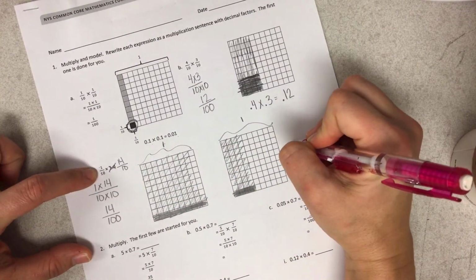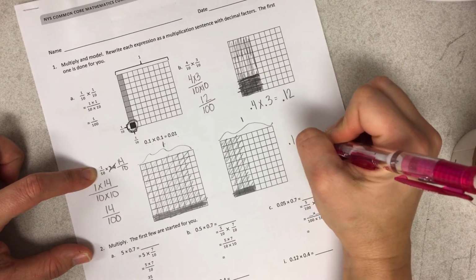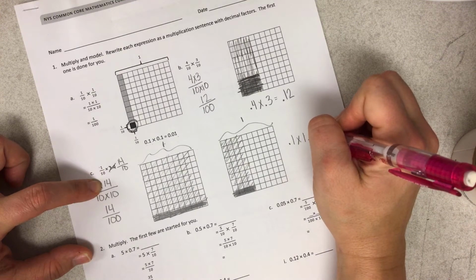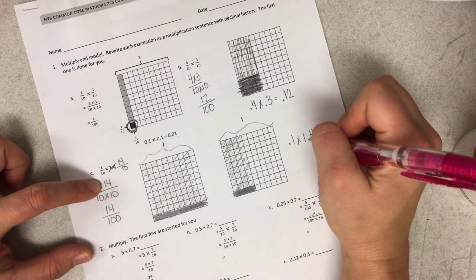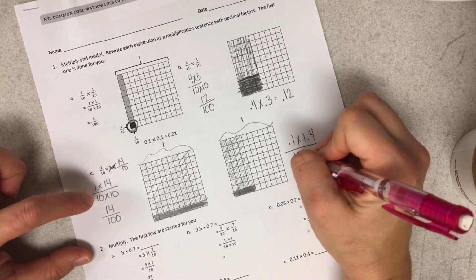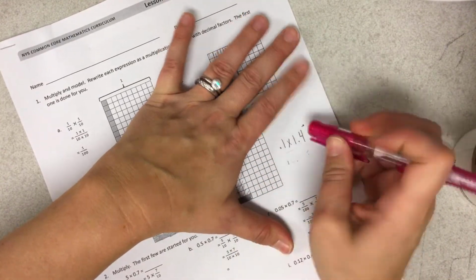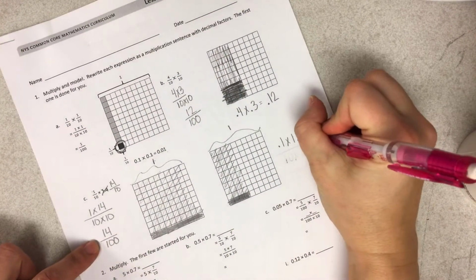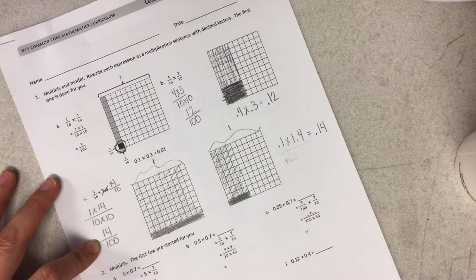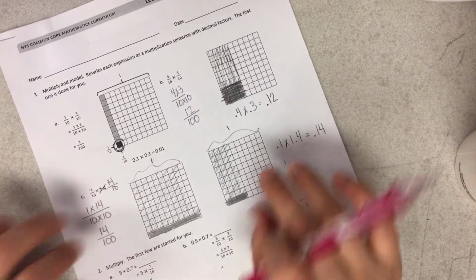I'm going to write this as 0.1 times 1 and 4/10, because remember it's 14/10, so it's 1 and 4/10. If I put it as 0.14, that would be 14 hundredths, and it needs to be 14/10. Sorry, I'm doing this backwards. My answer would be 14 hundredths. To write 14 hundredths, it's going to be 0.14, okay? This might not make sense, but as long as this does, you are perfectly fine.